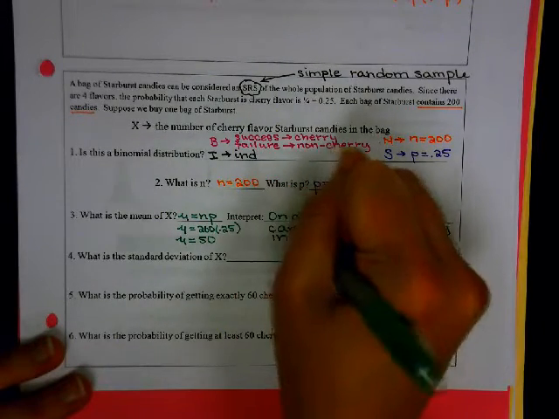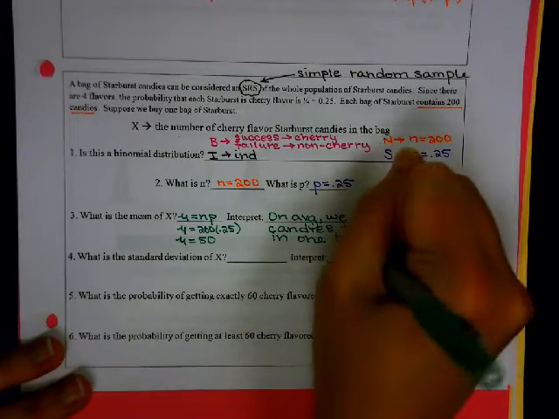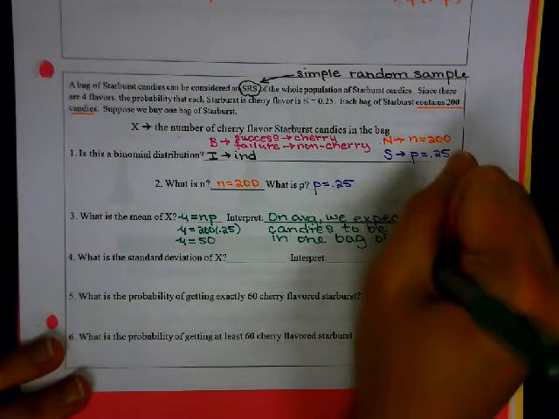My 2-year-old, he loves Starburst, but he doesn't call them Starburst. He says Starburr. Can I have a Starburr?